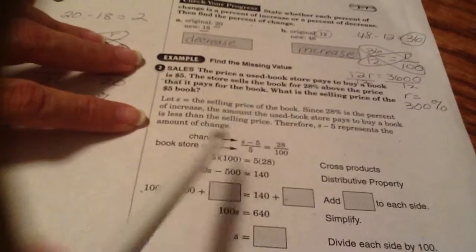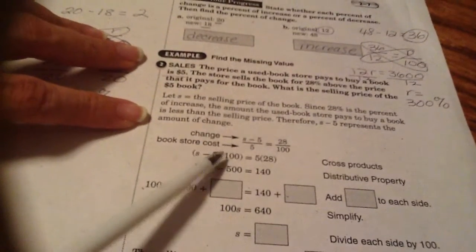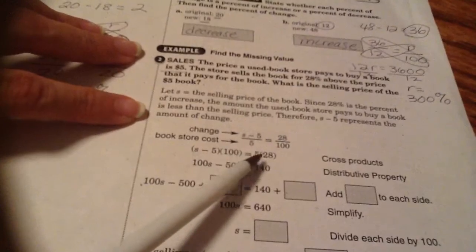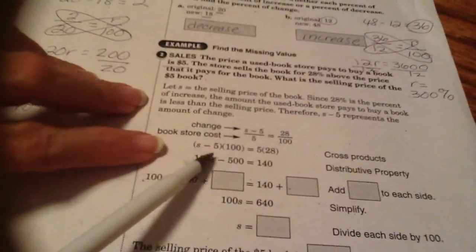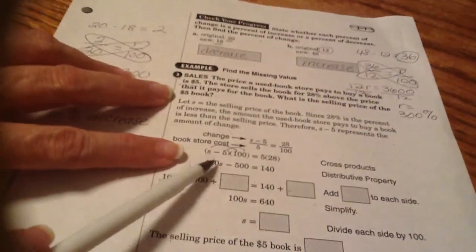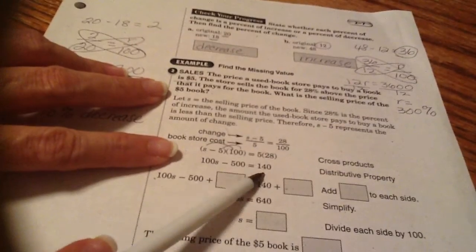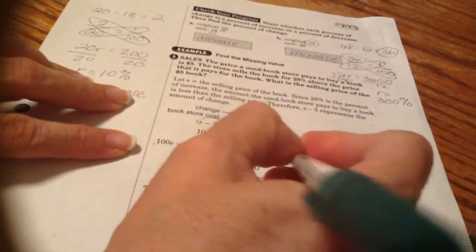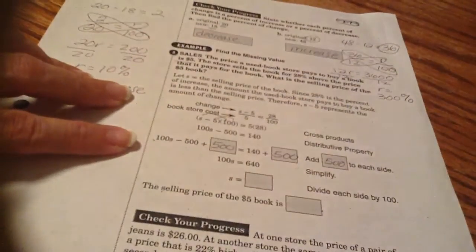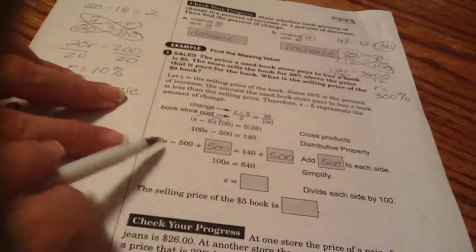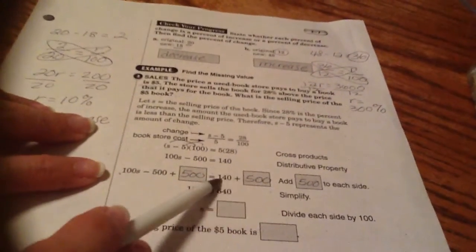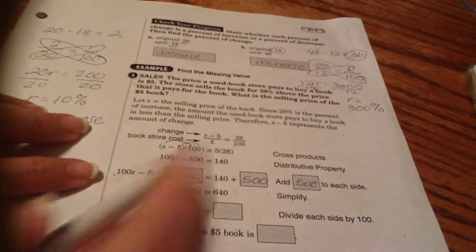And we're going to take that, we're going to cross multiply. So look what they did. 100 times S minus 5 equals 5 times 28. They simplified that. They distributed the 100. So they got 100S minus 500 equals 140. And remember, what do we do to both sides? We add 500 to both sides. You add 500 to each side. We end up with 100S equals 140 plus 500 is 640. Then we divide each side by 100.